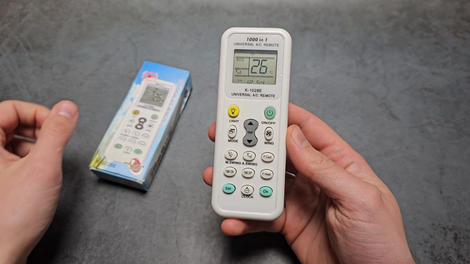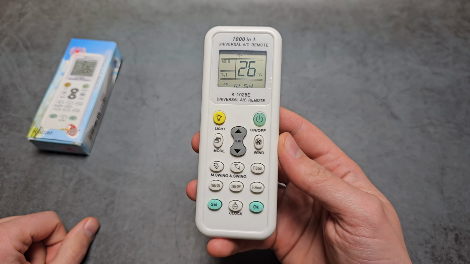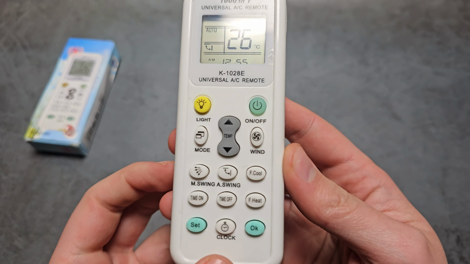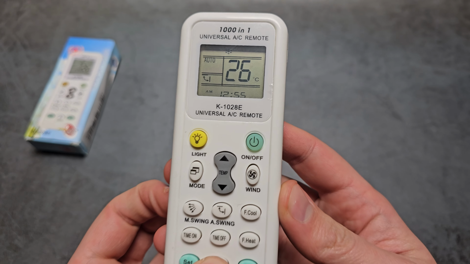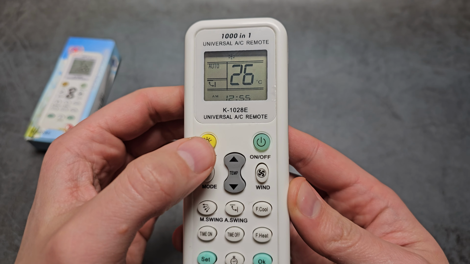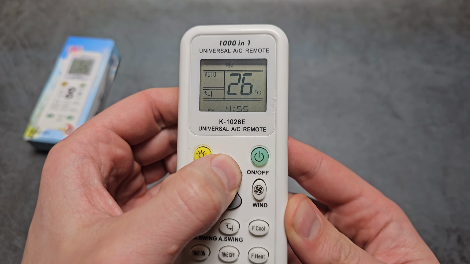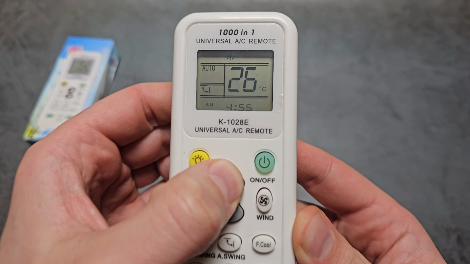Let me show you how to set the time on your universal AC remote control. If you want to set the time, simply press and hold the clock button and it will start to blink like this. Then you can use the up and down buttons to cycle. You can also press and hold to advance much faster.